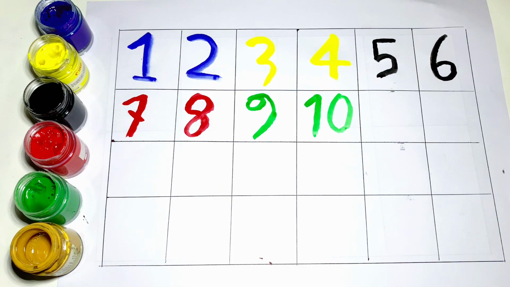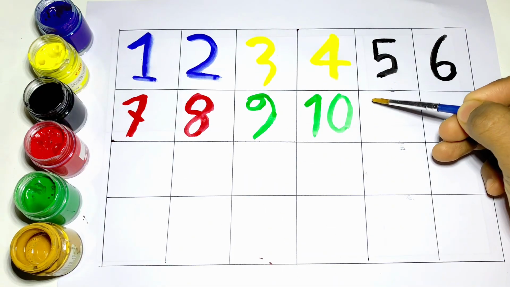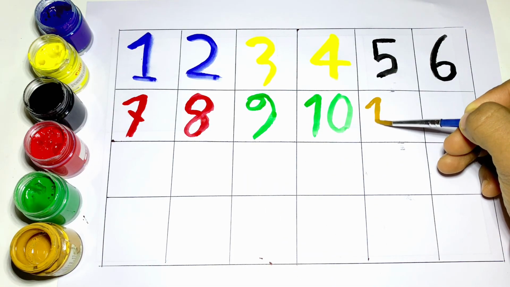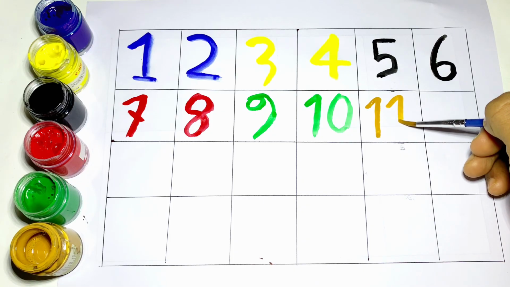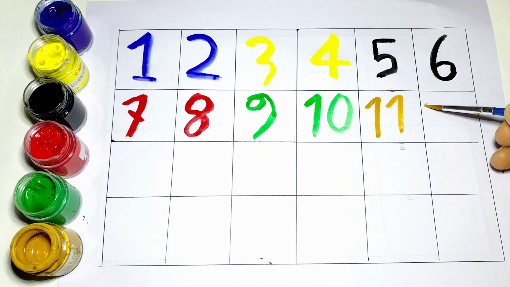Kids, now 11. The numbers of 11, and use yellow ochre color. Kids, again use yellow ochre color and draw 12. The numbers of 12. Kids, now 13.